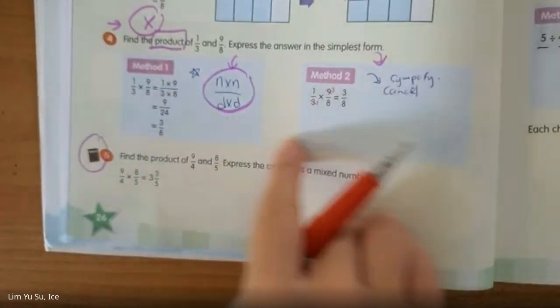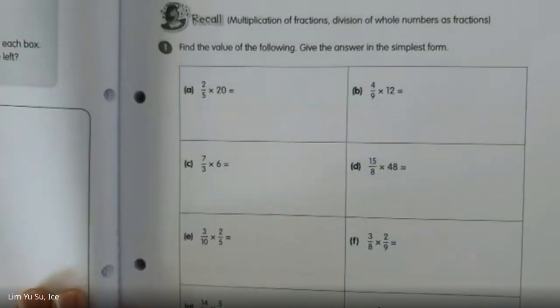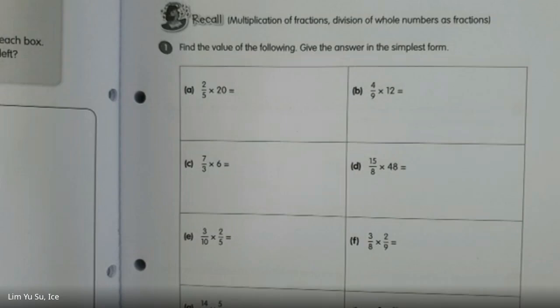Let's go back to the beginning and check our multiplication. To the worksheet now, let's go. We flip back to the front page, page 33, and see if we can handle multiplication of fractions. Here we are looking at multiplication of fractions in the recall part.